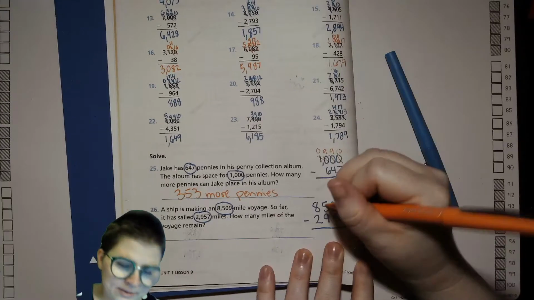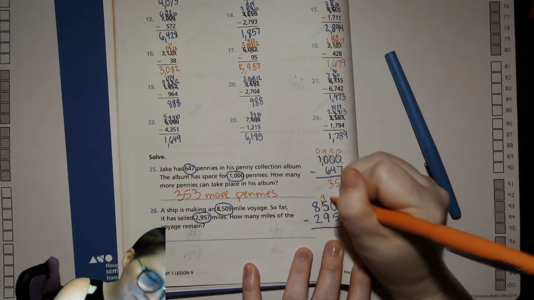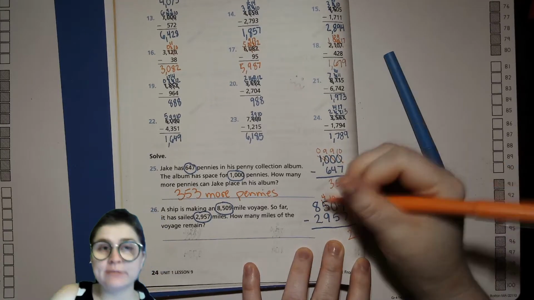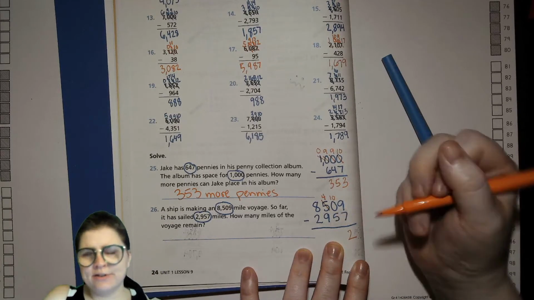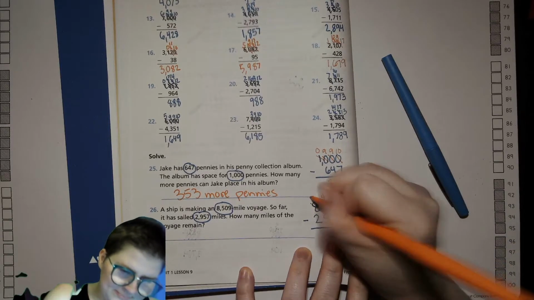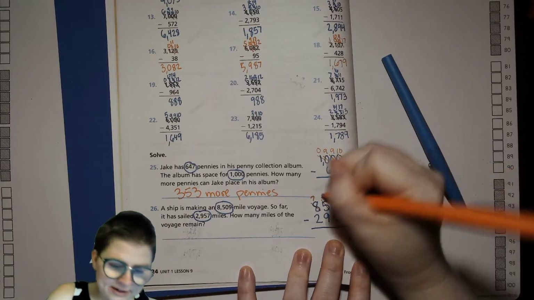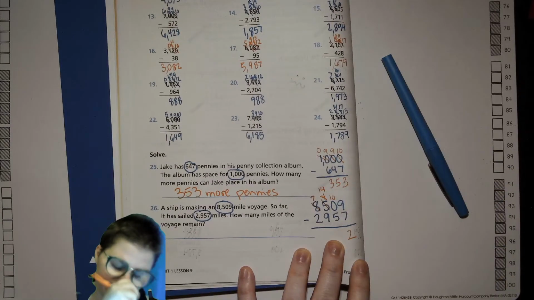We're going to come over here, we're going to ungroup, we're going to leave 4 of those hundreds, take 1 over, and then while we're up here we might as well ungroup the rest of the way because we can see already 400 take away 900, not going to fly, not going to work. So we'll leave our 7,000 over there, bring over those 10 hundreds, so now we have 1,400.